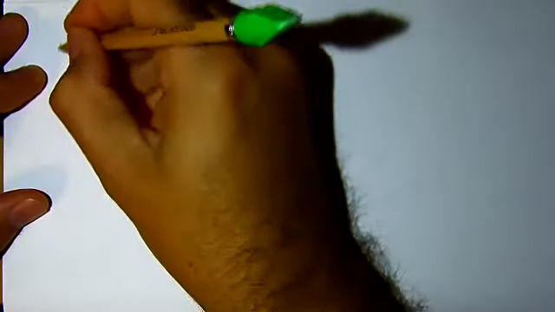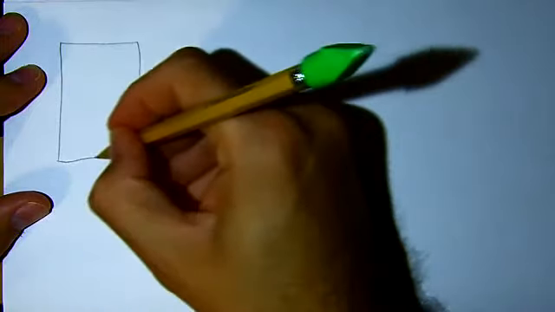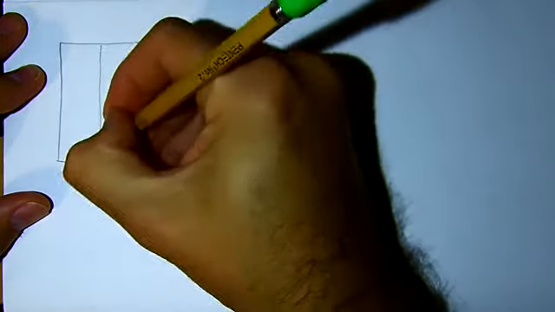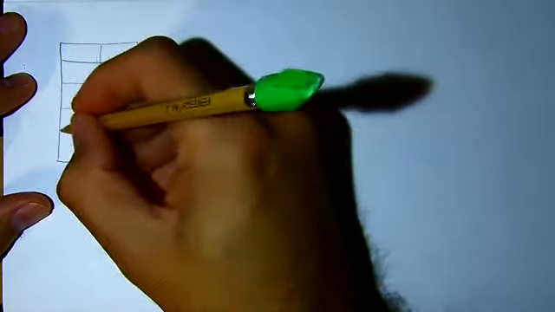Now the other way to do functions is with a table. Input-output table. Now sometimes you'll have to fill these out, but when it asks which one is a function or which one is not a function, they will always be filled out for you.